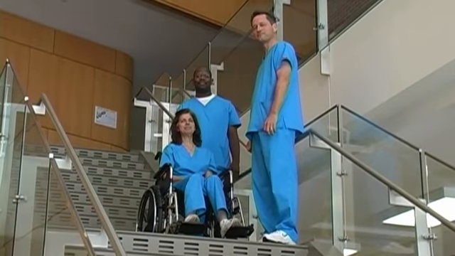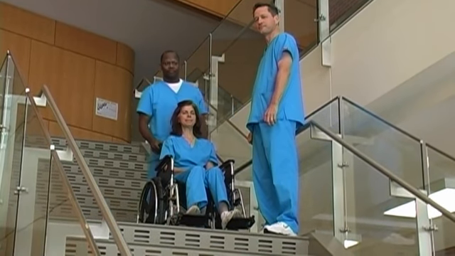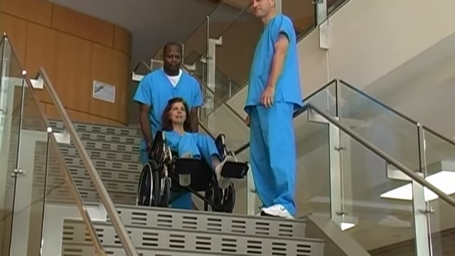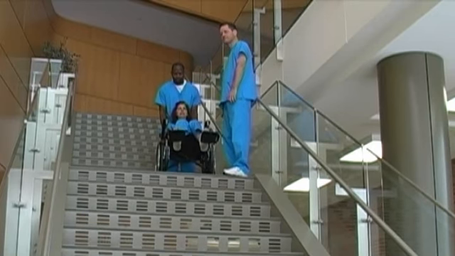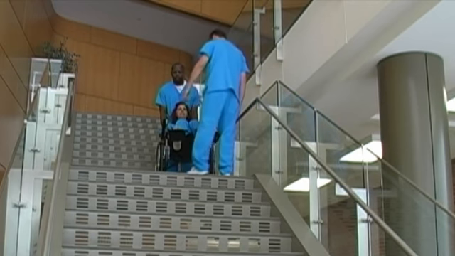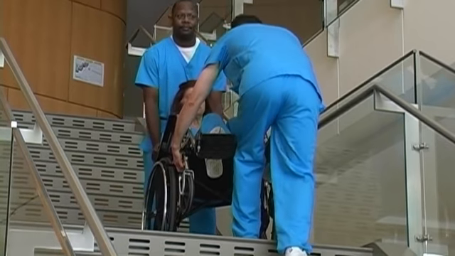Assisted wheelchair down the steps. One person moves behind the wheelchair, places one foot on the tilt bar, and pushes down while pulling back on the handles, tilting the wheelchair backward. The other person grabs the wheelchair frame and slowly brings it forward until the back wheels are at the edge of the step.